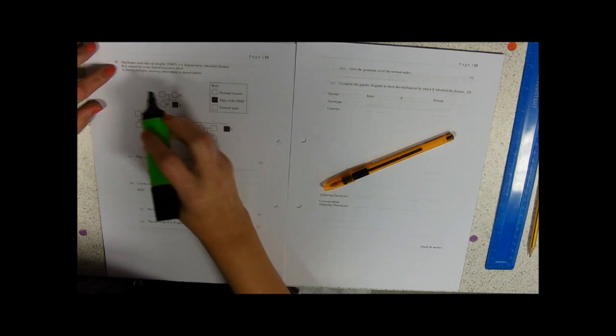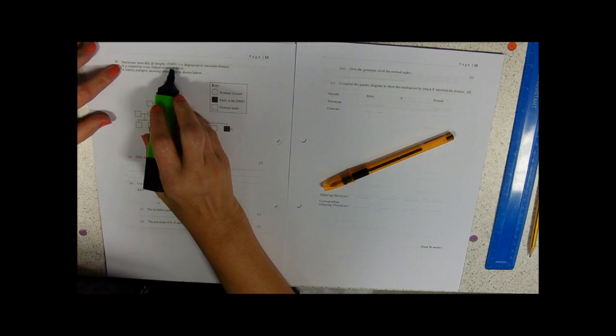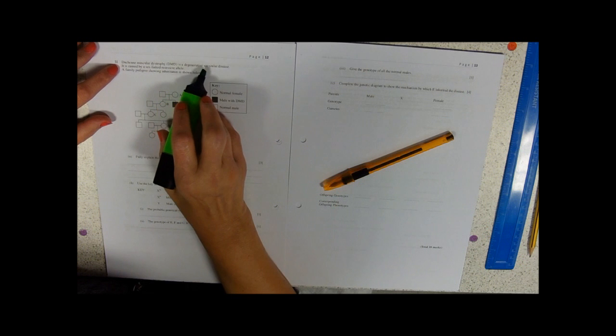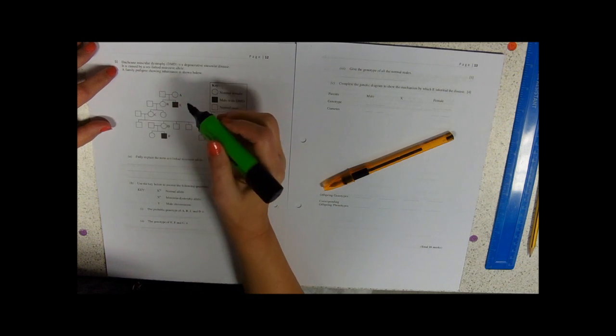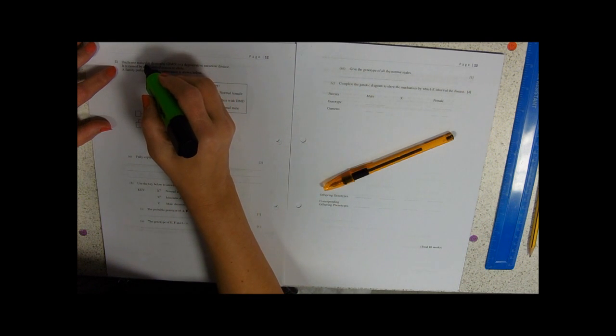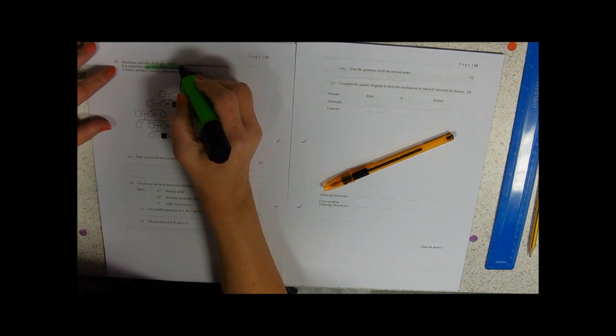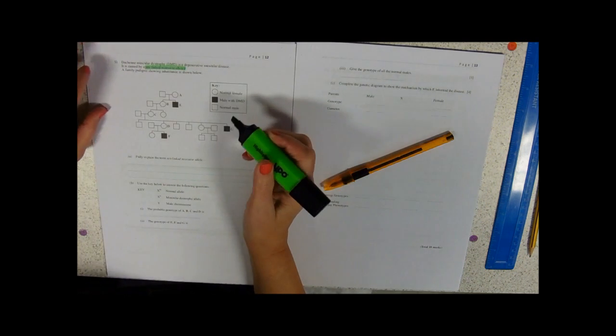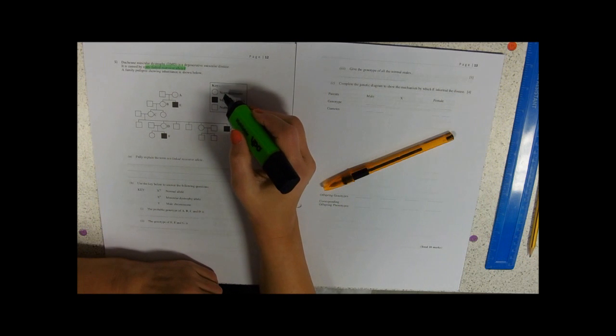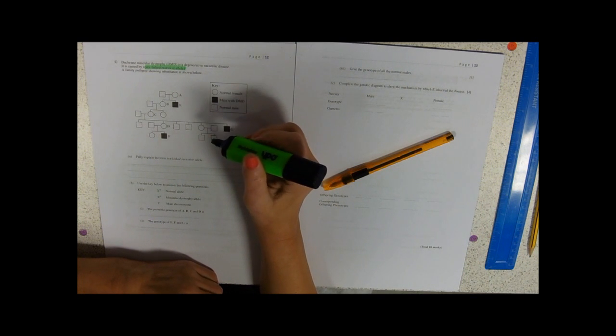So, reading the first one. Oh, it's a lovely family tree, look. So we've got Duchenne's muscular dystrophy. That's our example on the syllabus. It tells you it's a degenerative muscular disease. And the important stuff is it's caused by a sex-linked recessive allele. So we've got our normal symbols, normal female, male with DMD, normal male. It tells you it's sex-linked.